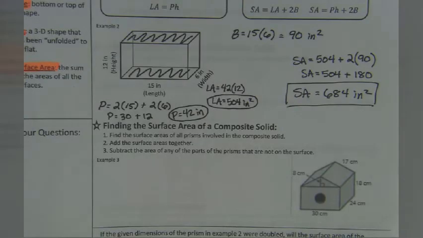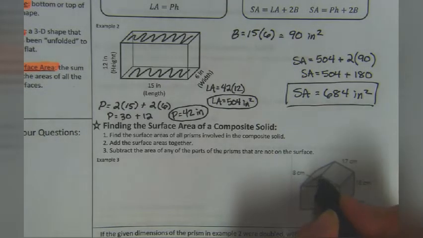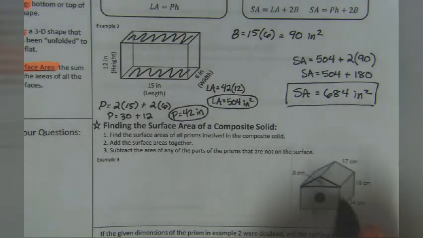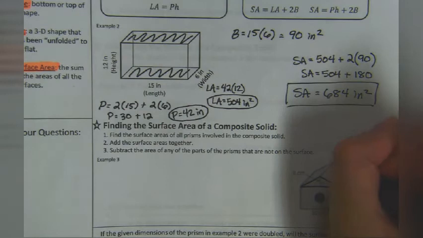Okay, so guys, this is going to take a lot of steps, so we're just going to break it into the pieces that we need. The first thing we need to do is find the perimeter of the bases. The base of our triangular prism is going to be this triangle here. The perimeter of that is going to be 30 because it's the same as the bottom here.